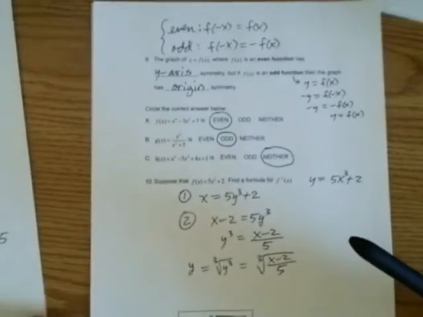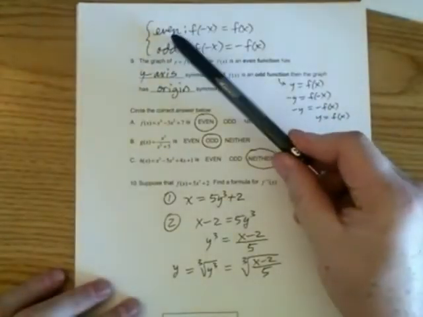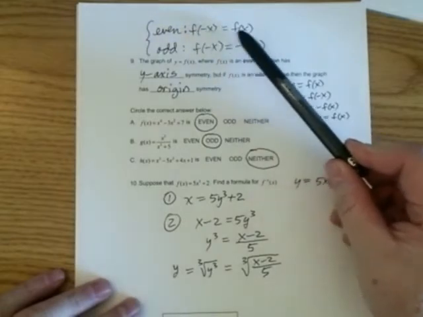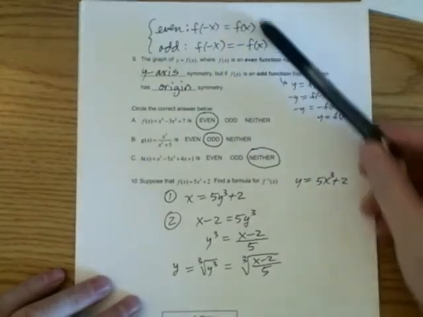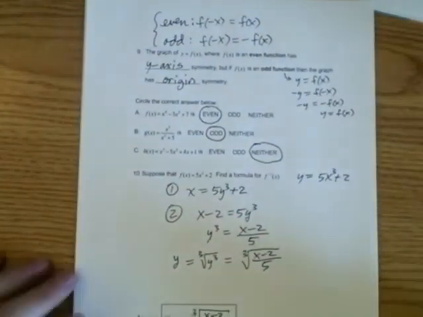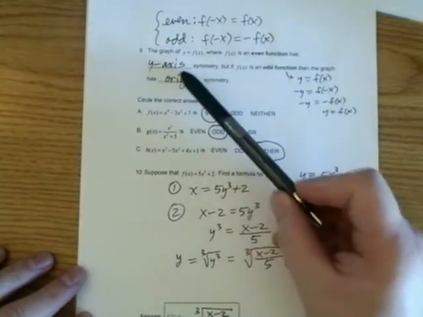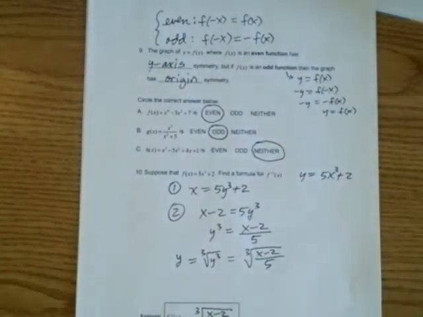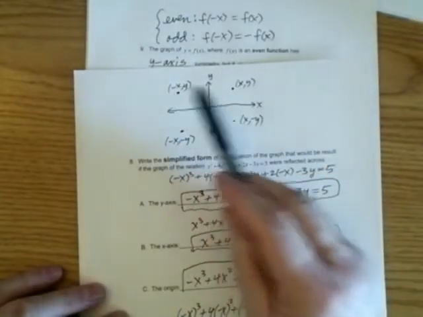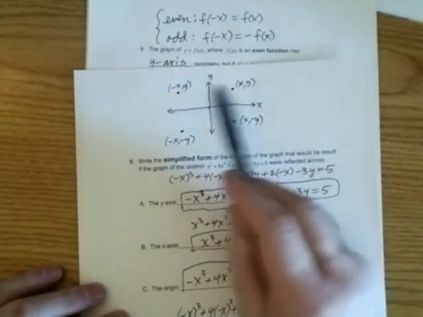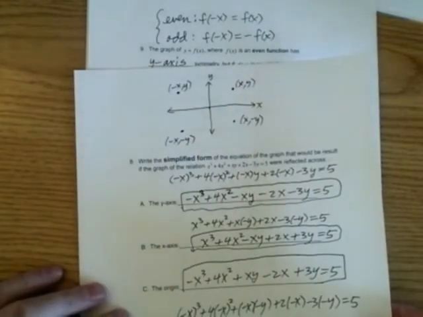Here we're talking about even and odd functions. An even function has the property that what? f of negative x is f of x, and an odd function is f of negative x equals the negative of f of x, for all x in the domain. The graph y equals f of x, where it's an even function, has what? y-axis symmetry. This is because you get the same function value over here, f of negative x, as you do f of x. That means these two reflected points across the y-axis both lie on the curve.